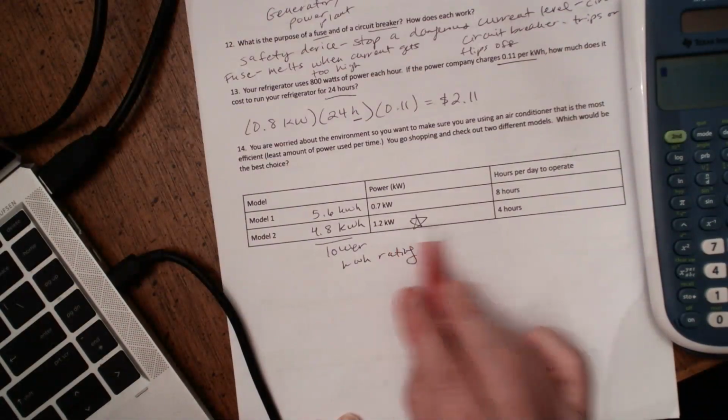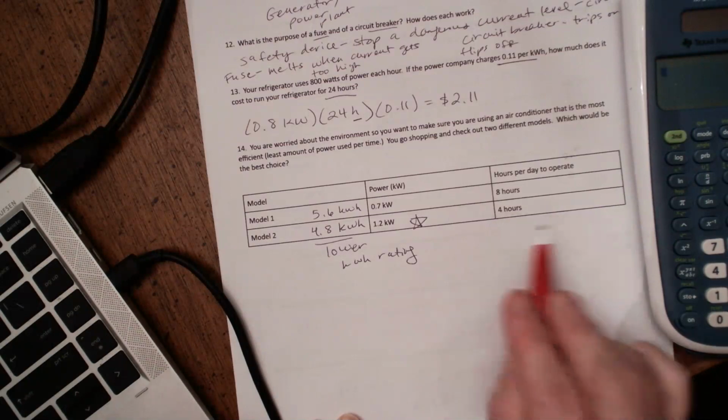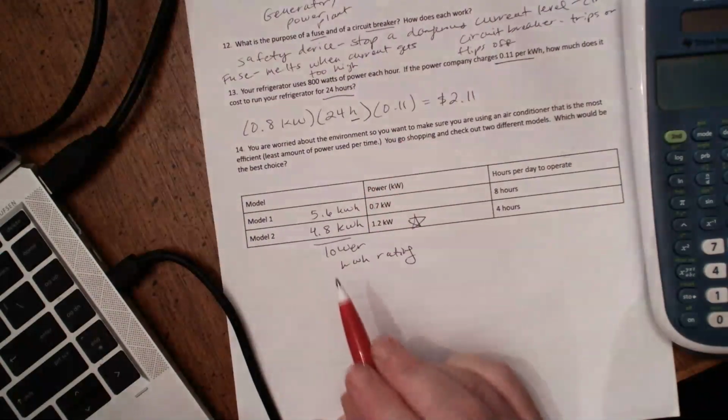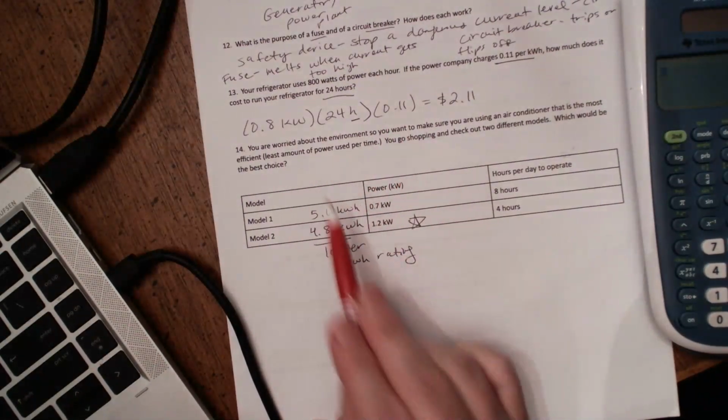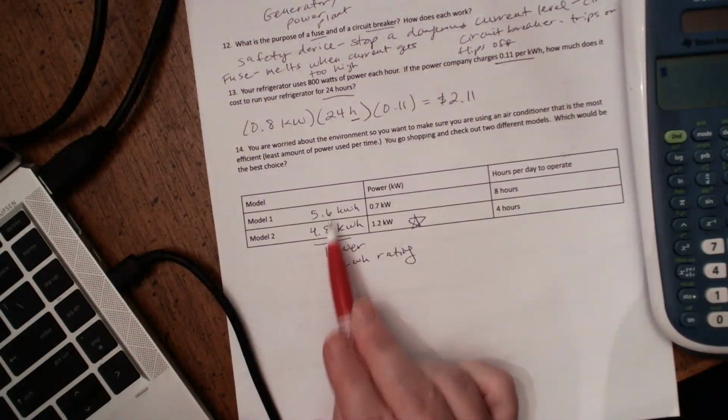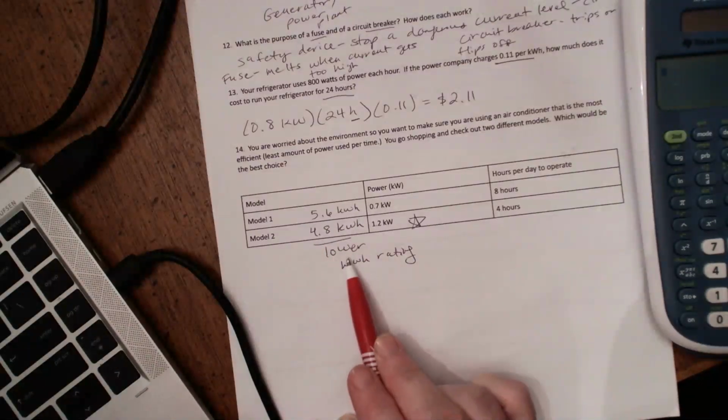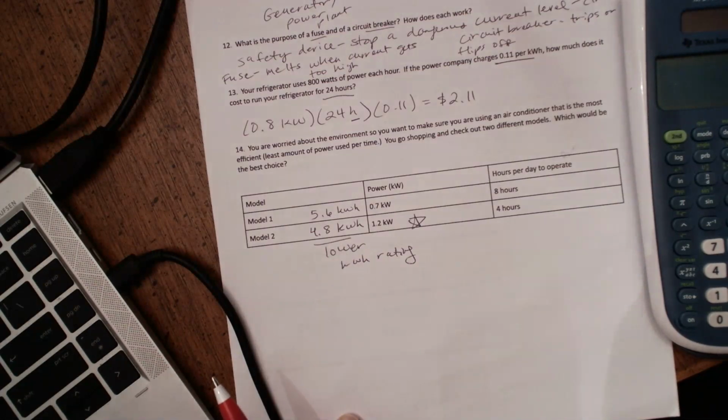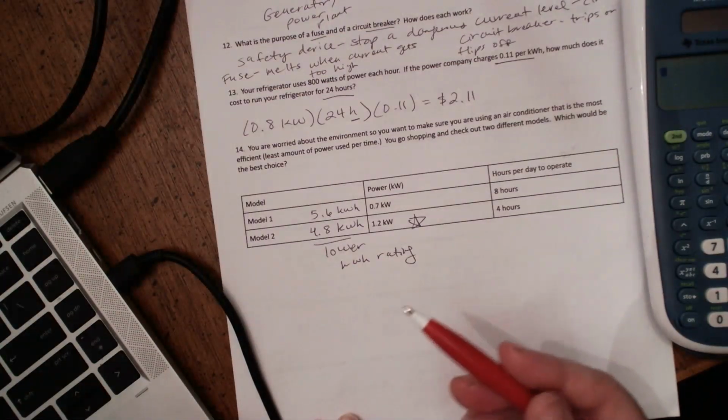And we've got to multiply those two together. Then we multiply them by the cost, like we did here, to get our total cost. Here we're just comparing these two. So we can just get each of their kilowatt hour ratings, compare them, and the lower one is going to be our more efficient choice.